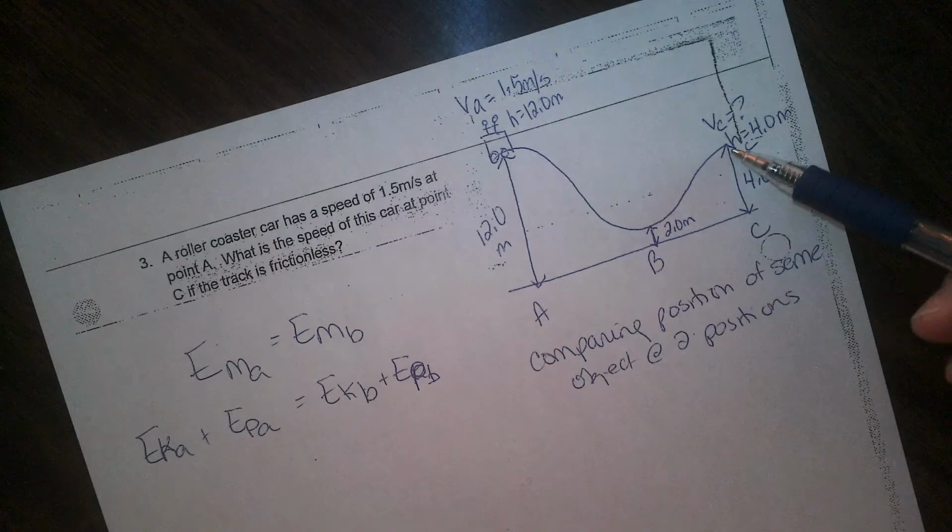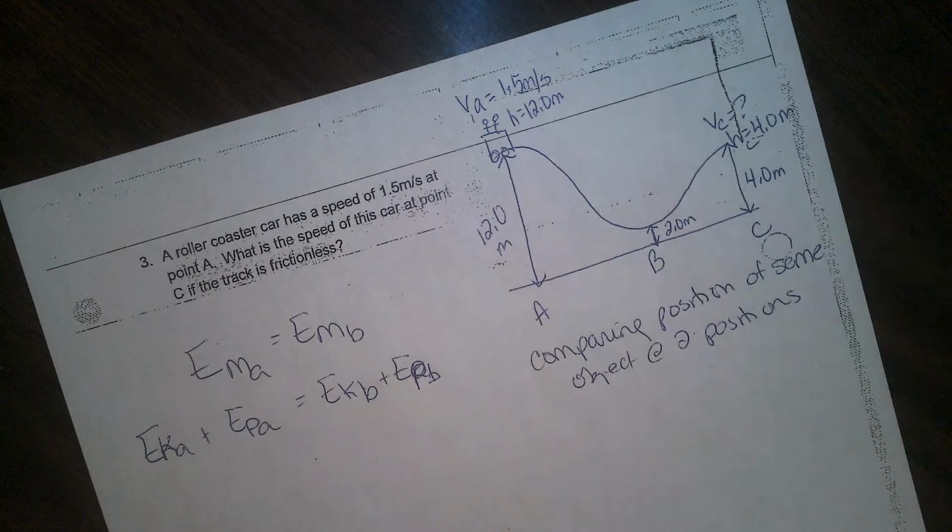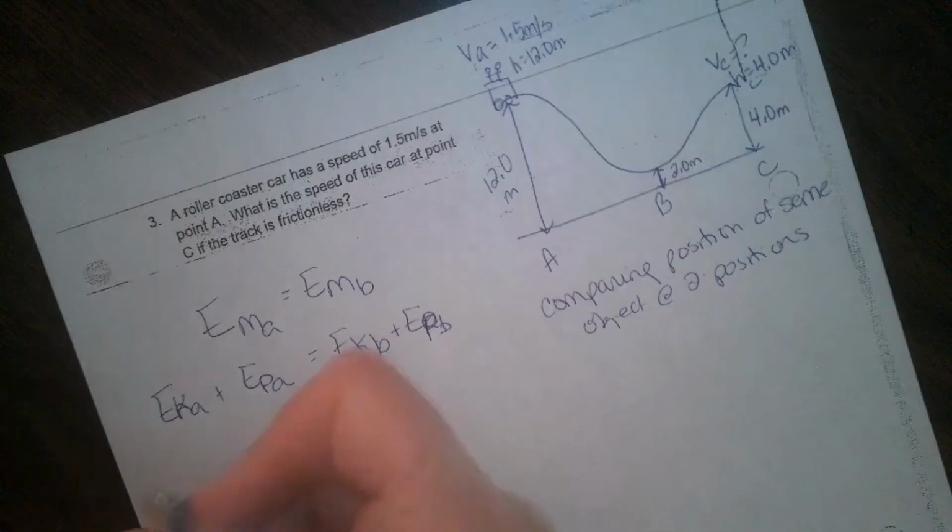At position C, we're not at the end of the ride. Nothing is stopping us. Do we have EK, EP, or both? What are you hazarding a guess on, Avery? We have both. Yeah, because it's in motion, and it is at a crest of another hill. So it has the potential to go down, it has the potential to carry on. So we have both.